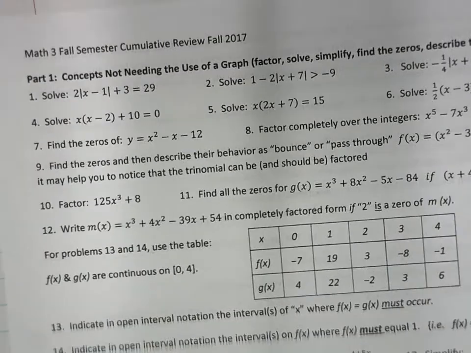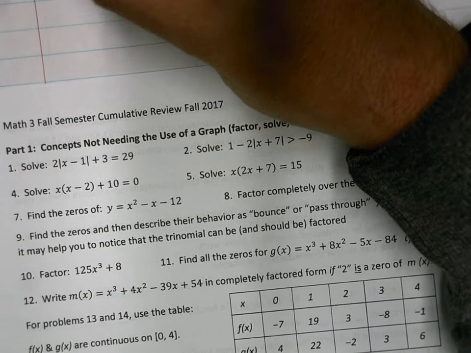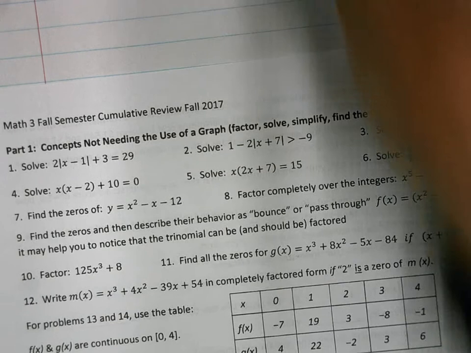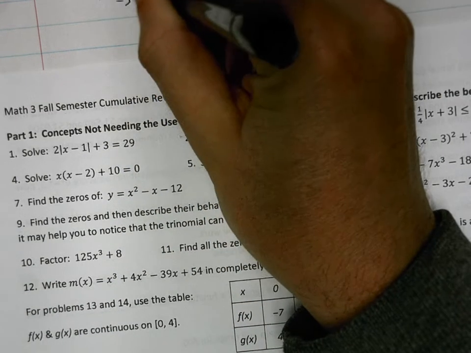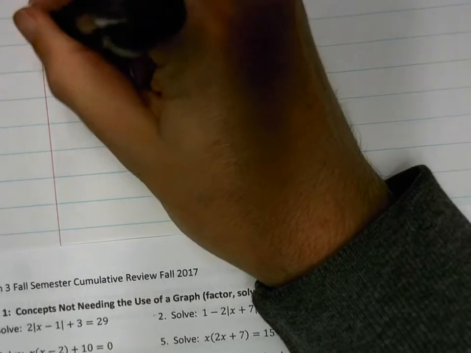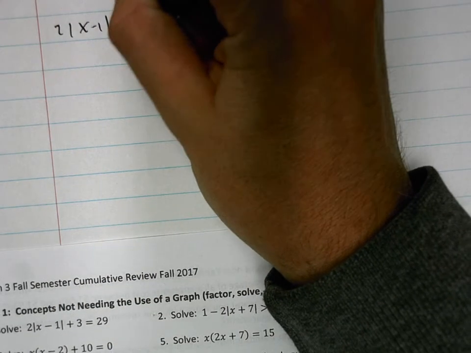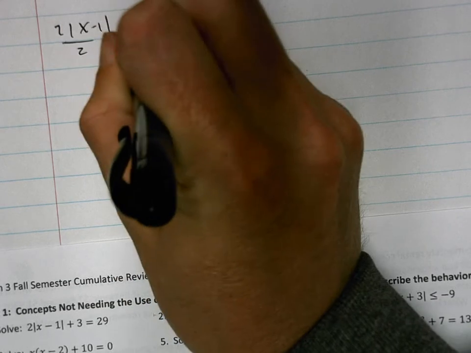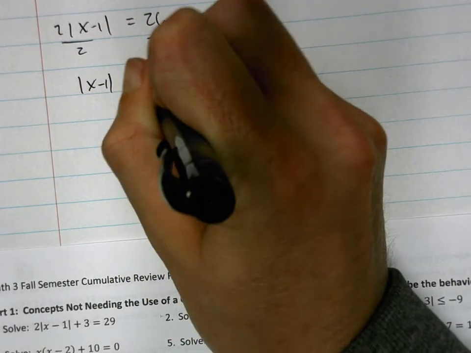So, we'll start off with number 1. 2 absolute value of x minus 1 plus 3 is equal to 29. So we have to get the absolute value by itself first. Subtract 3 on both sides. And we get 2 absolute value of x minus 1 is equal to 26. Divide both sides by 2. Absolute value of x minus 1 is equal to 13.